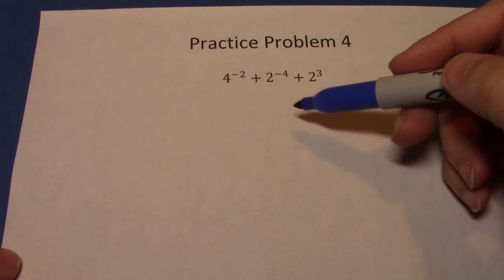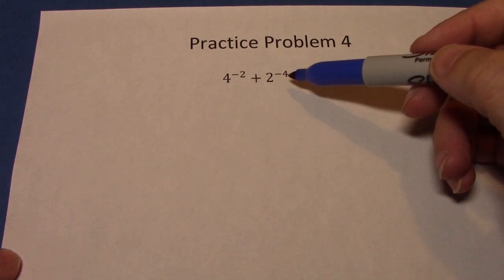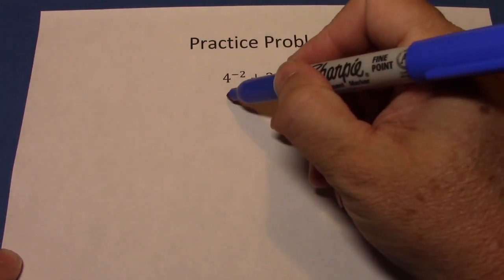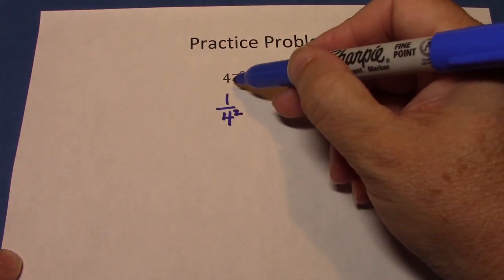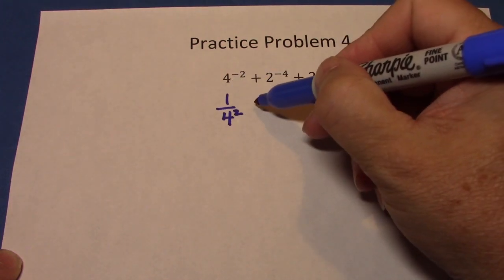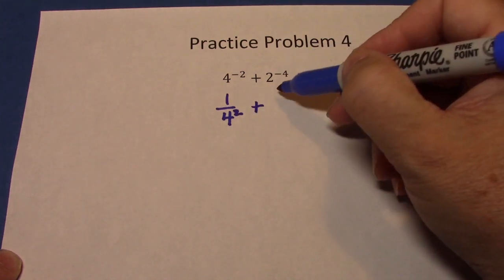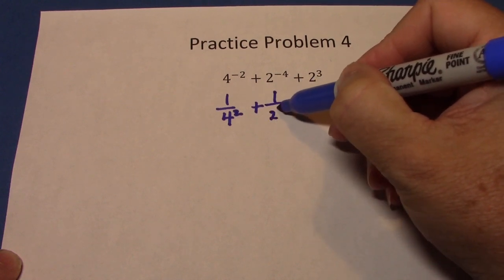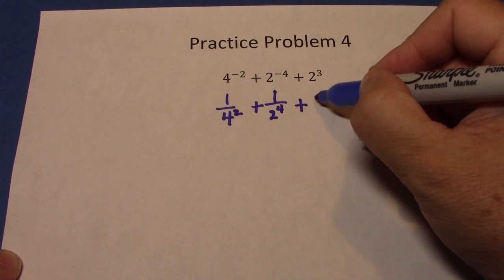Problem number 4 reads 4 to the -2 power plus 2 to the -4 power plus 2 to the third power. Well, a negative power means to take the reciprocal of the base and then raise the base to that power. That would be 1/4 to the 2nd power. This is also a negative exponent, so it's going to be 1/2 to the 4th. And of course this is 2 to the 3rd.